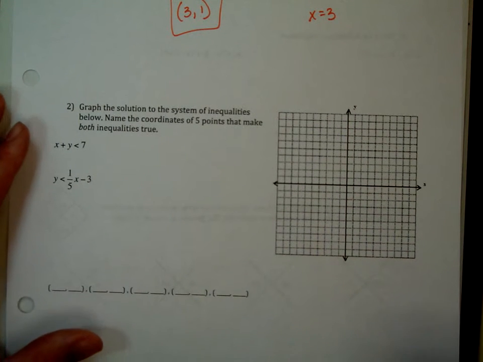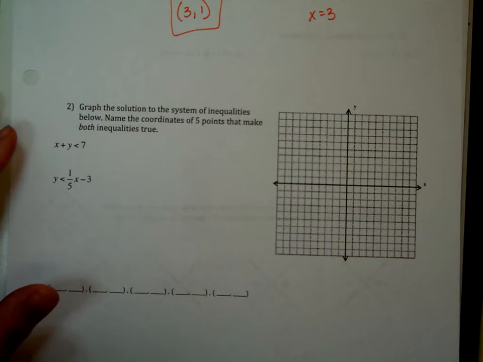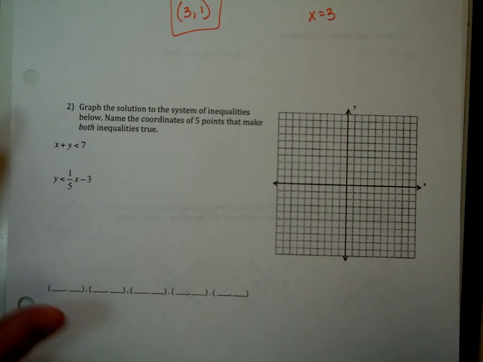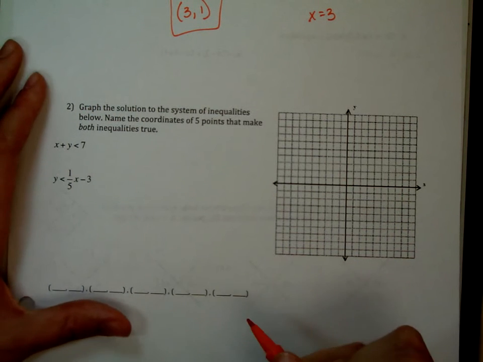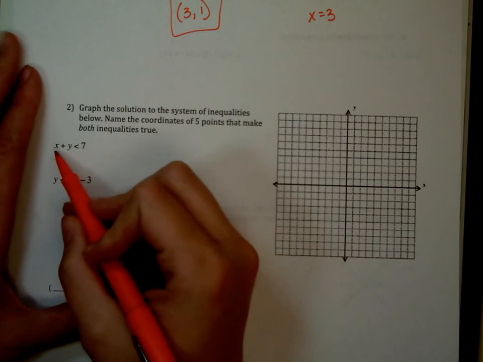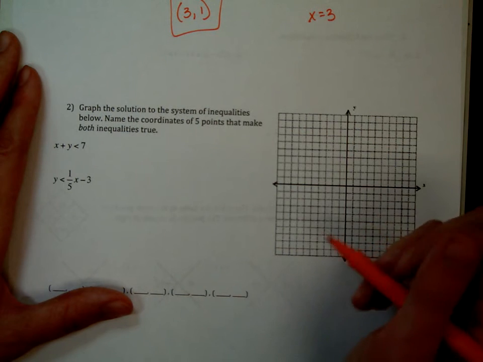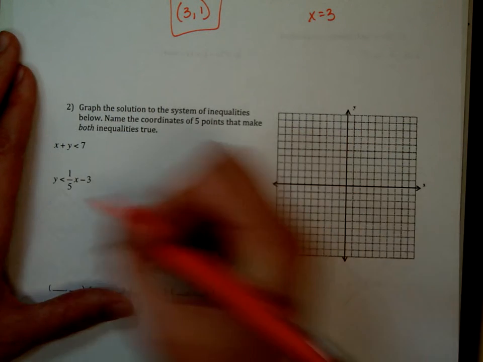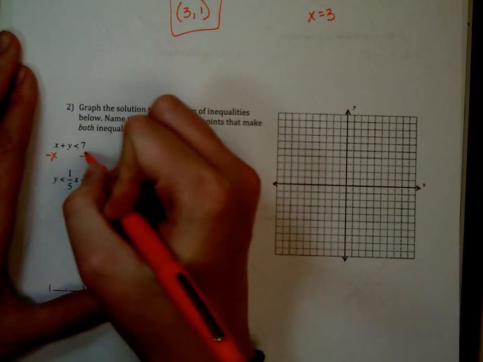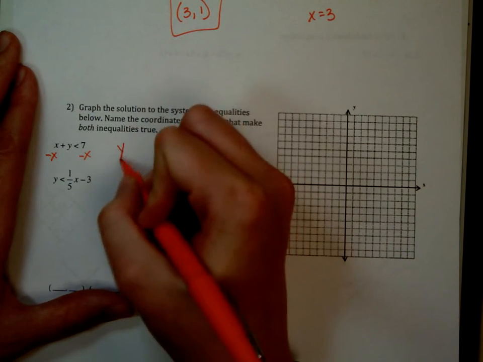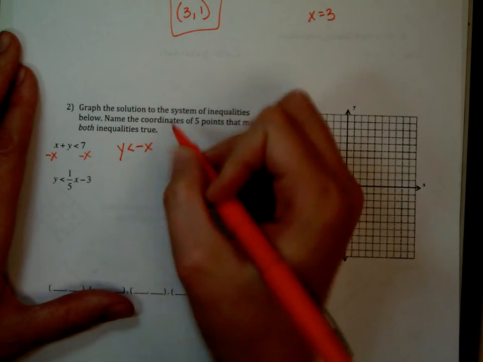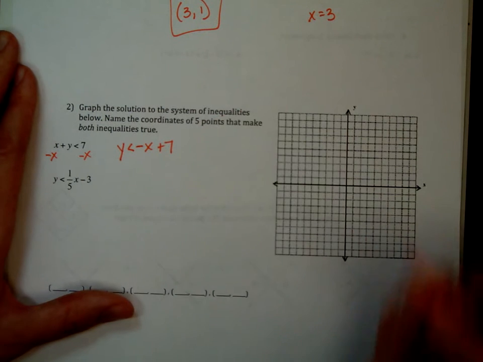Graph the solution to the system of inequalities below and name the coordinates of 5 points that make both inequalities true. The first one is x plus y is less than 7. This is not in y equals mx plus b form, so we have to put it there by subtracting x from both sides. So we get y is less than negative x plus 7.